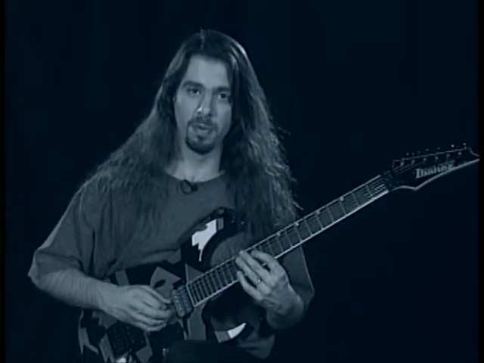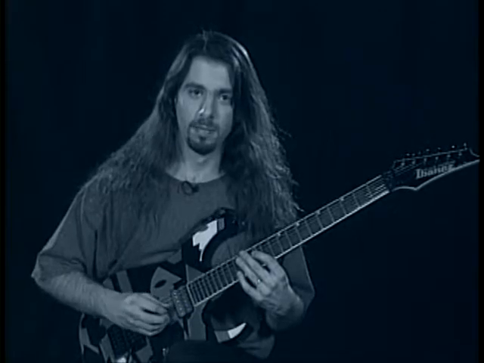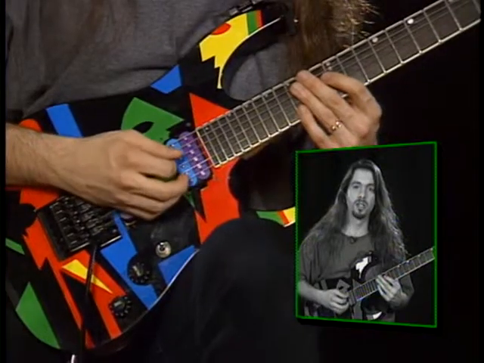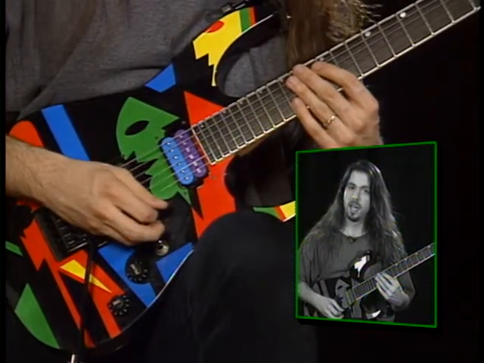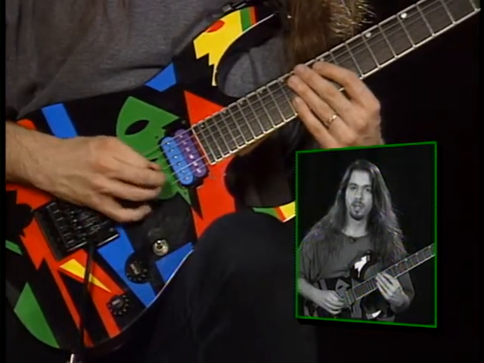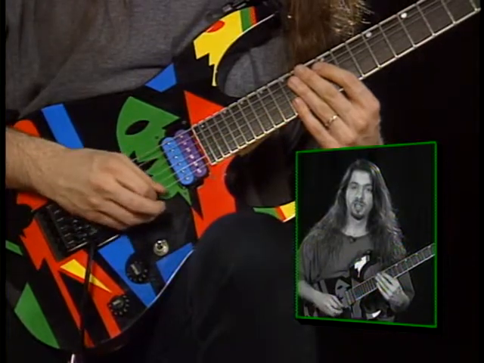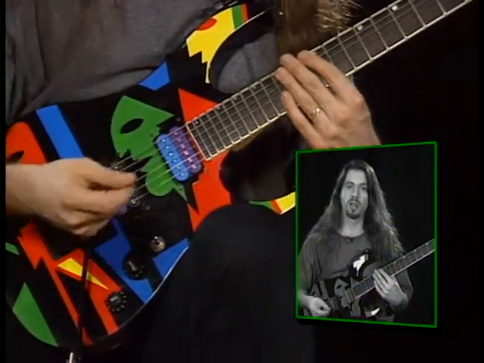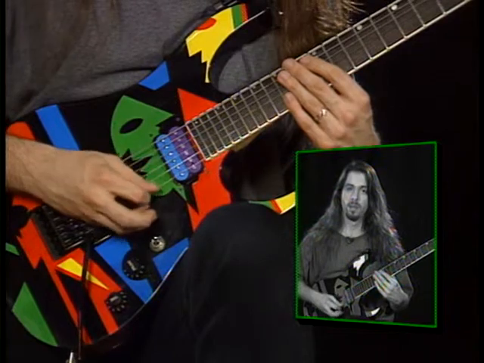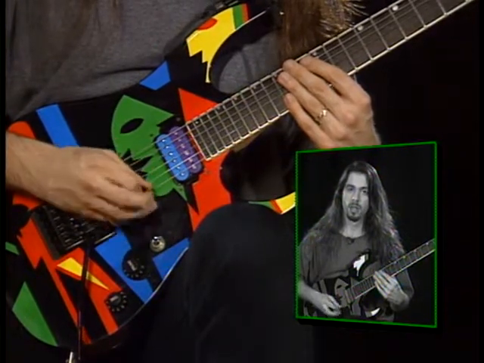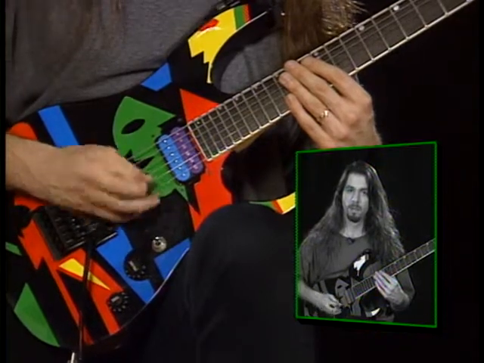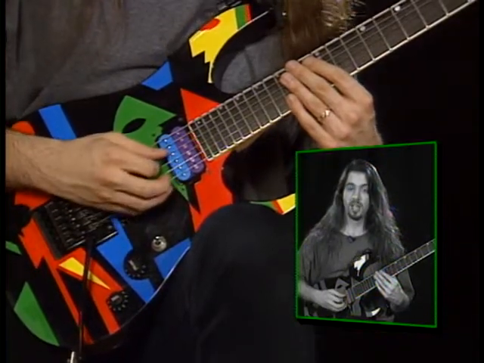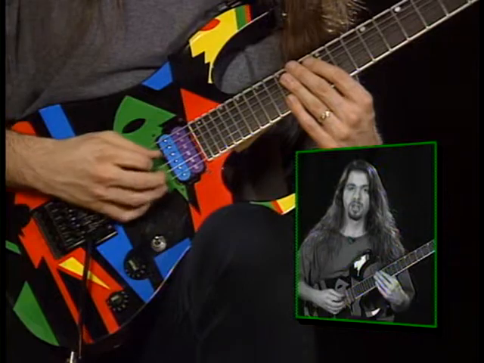You don't want to make separate motions like this. You want to push the pick down, down, down, down, and then up, up, up, up, pushing against the strings. Now you can actually mute the strings and work on just the right hand. You don't want it to sound like this. You want the separation.